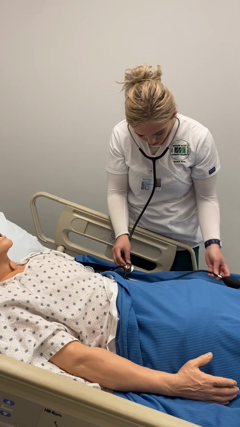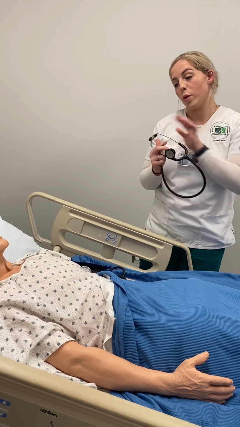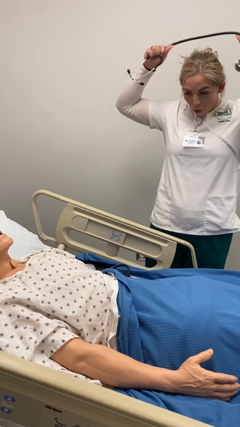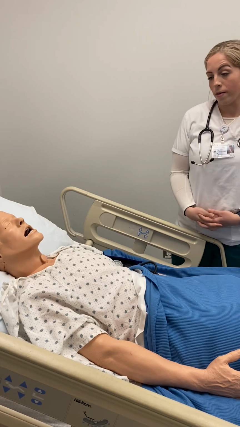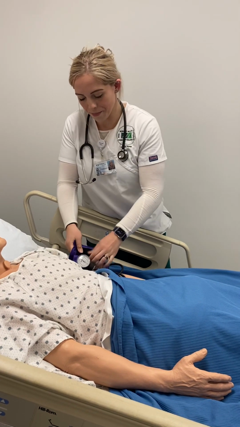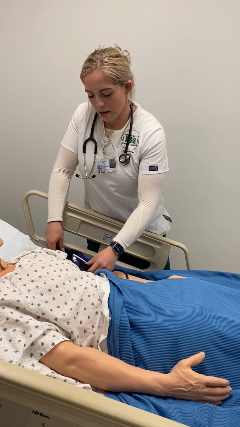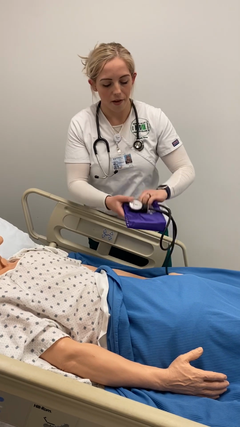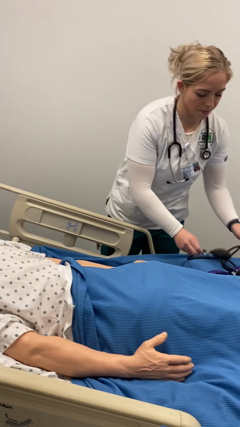Okay. So the patient's blood pressure was 120/80, which is perfect. Is that normally how your blood pressure looks for you, Mr. Smith? Okay, fantastic. I'm just going to take this off. I am going to leave it on his bed for now.